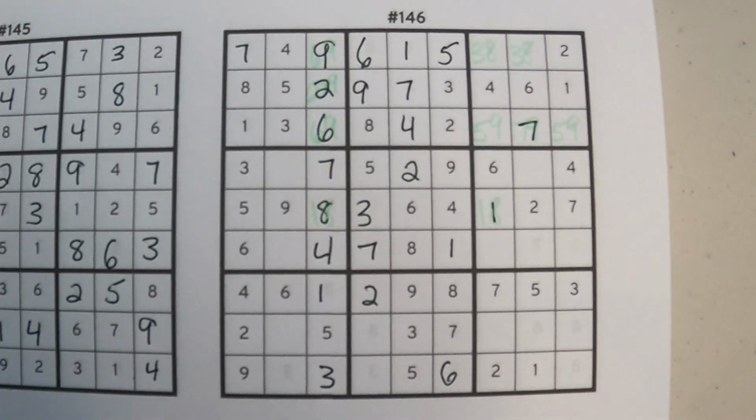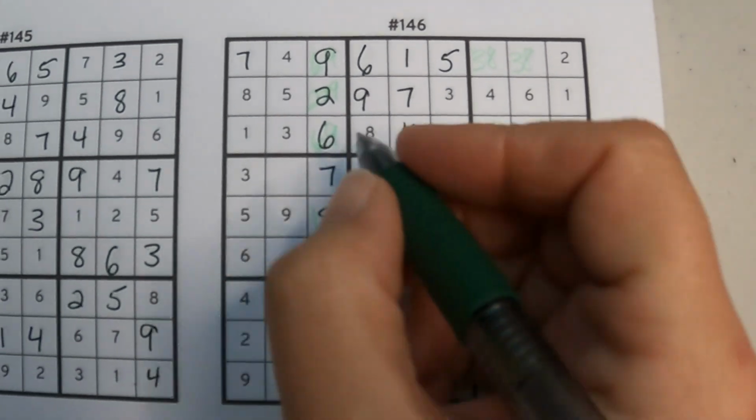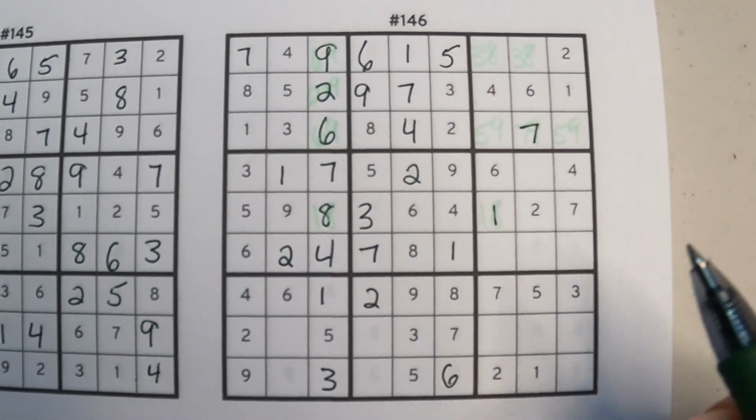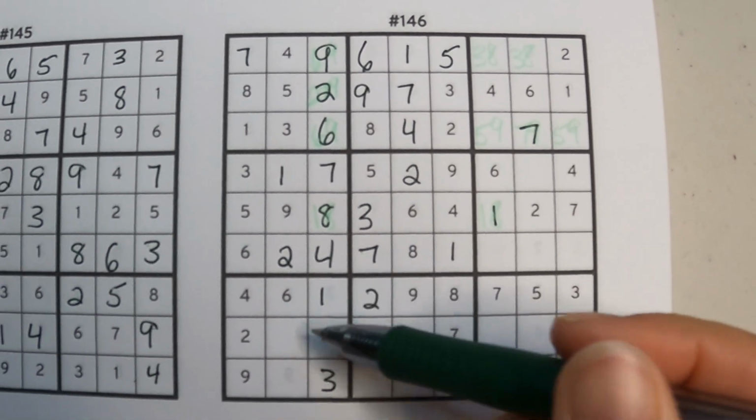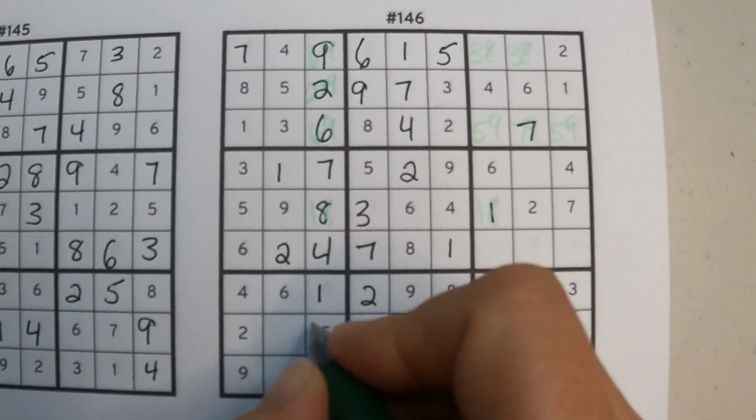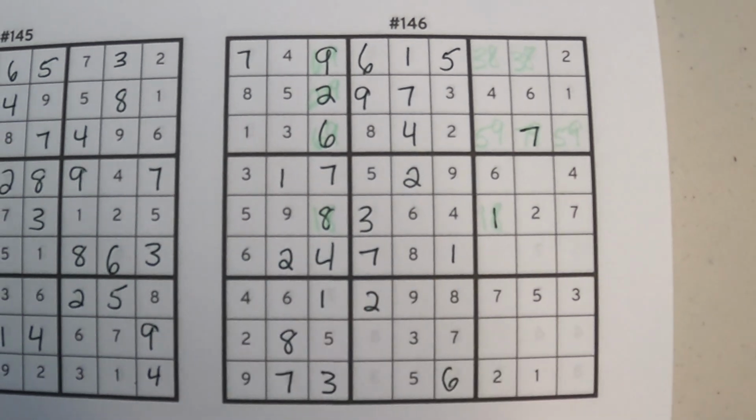For this box now, looks like we're missing 1 and 2. We've got a 2 there, so 1, 2. For this box, we're missing 7, 8. We've got a 7 there, so 8, 7.